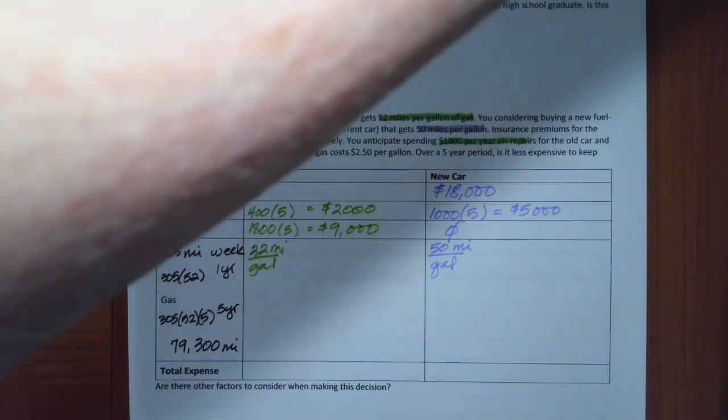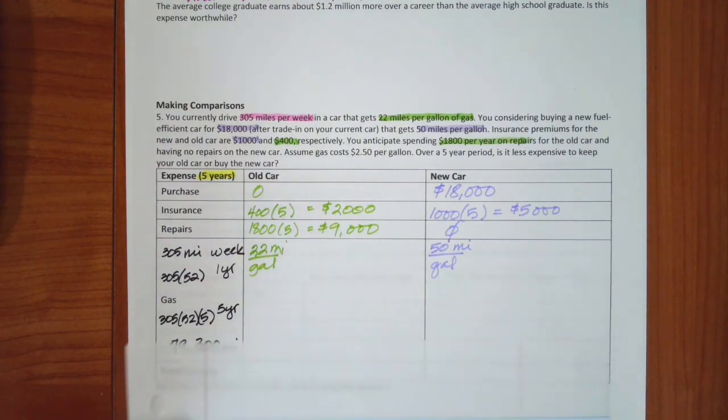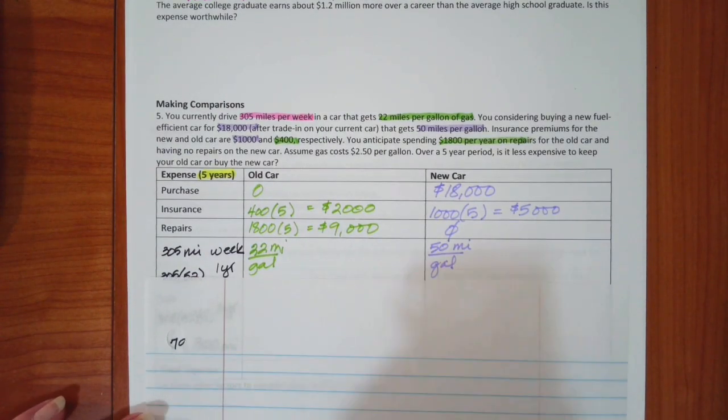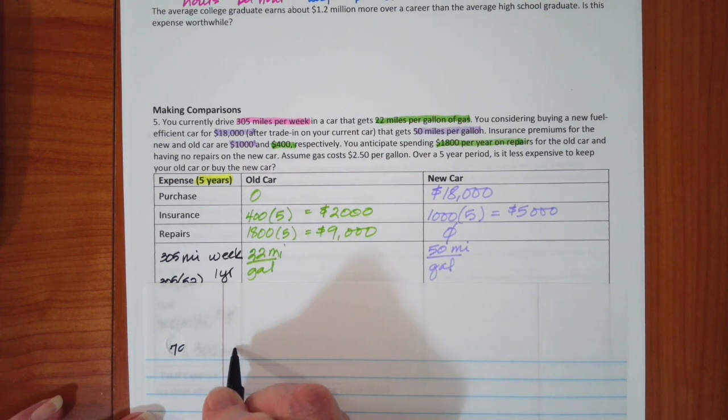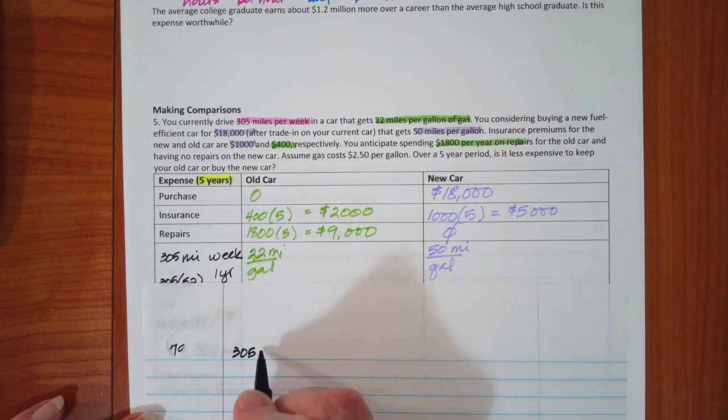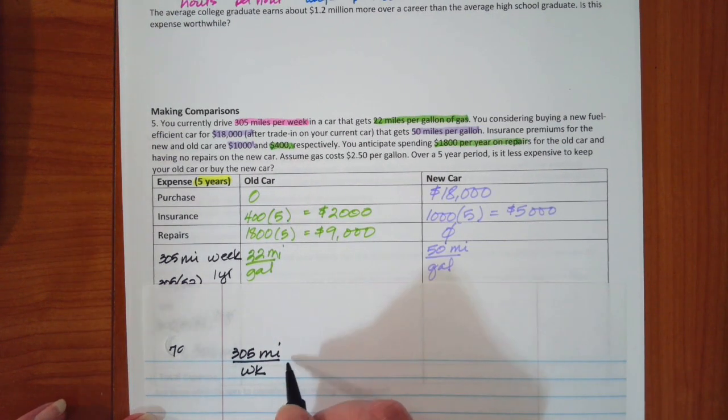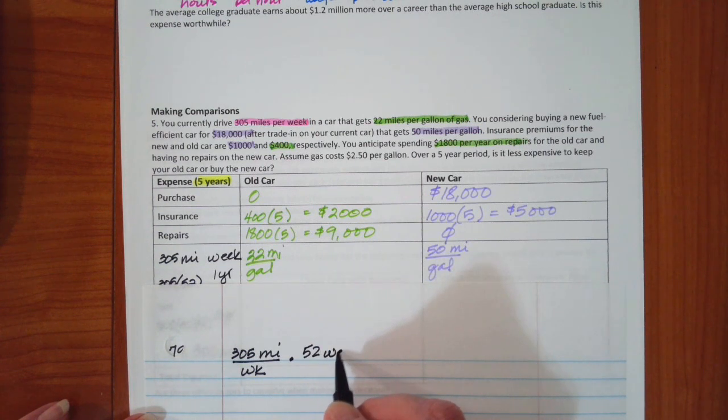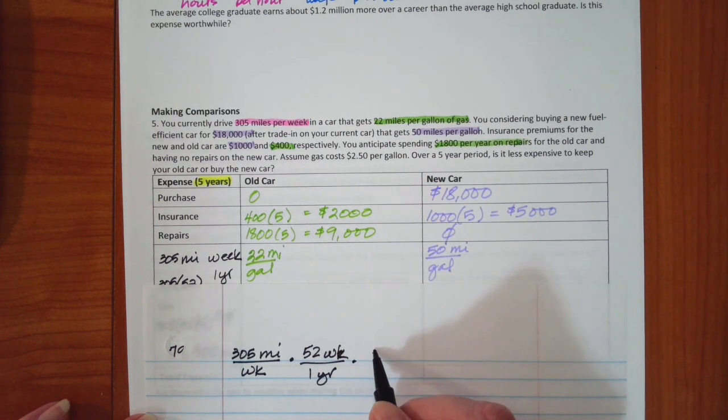Now you can do this using what we did in dimensional analysis. If I have 305 miles in 1 week, there are 52 weeks in 1 year, and I want 5 years.